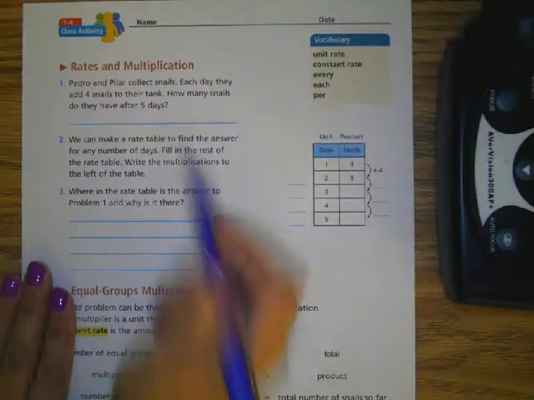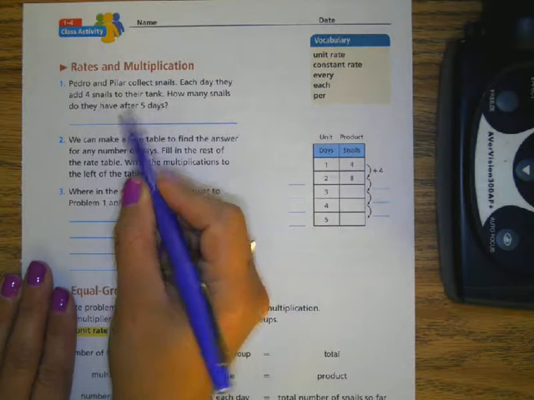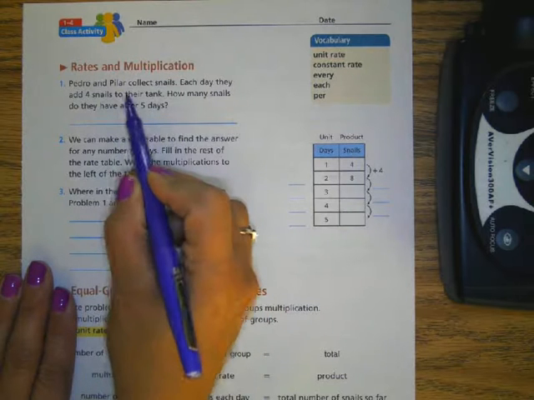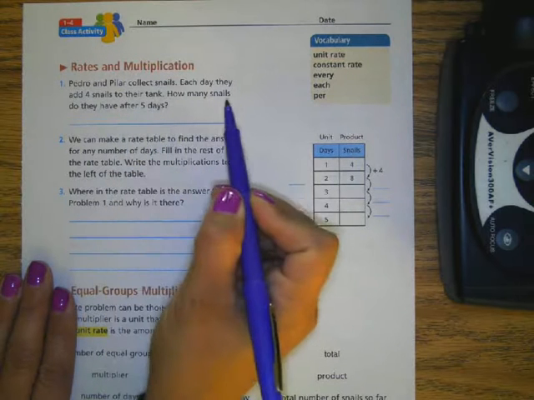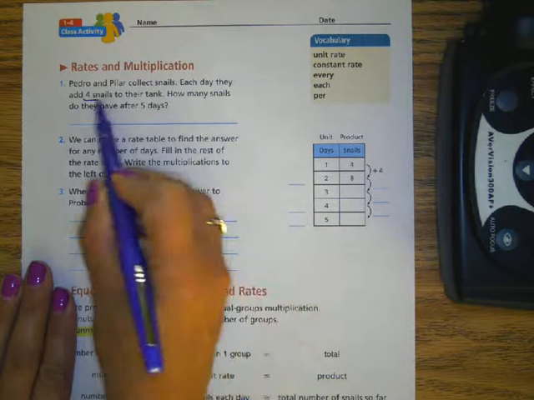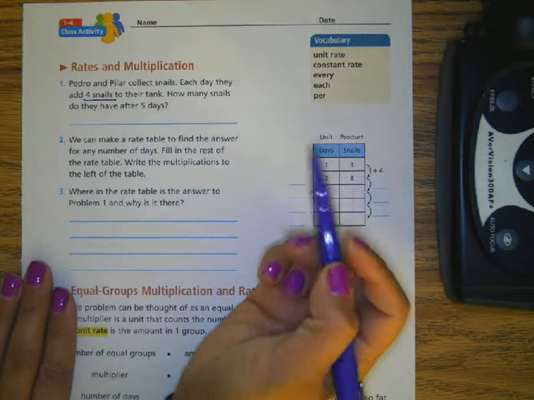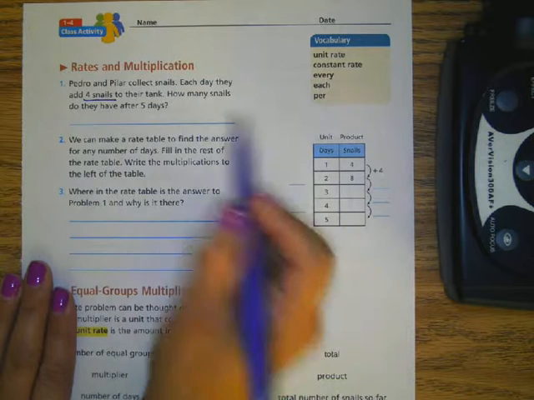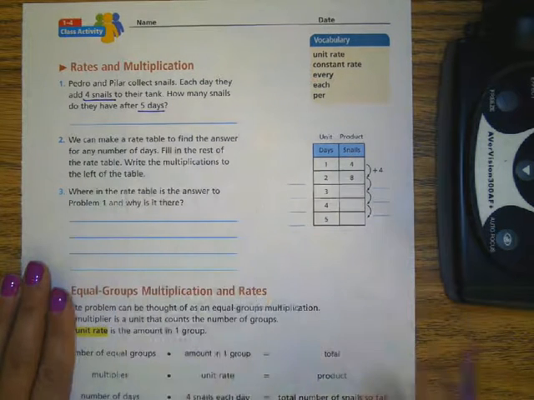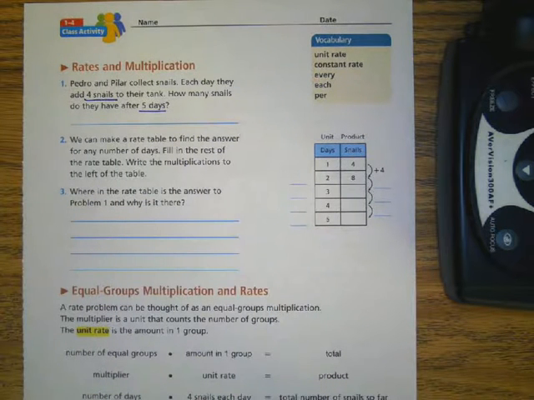Okay, so rates and multiplication. Pedro and Pilar collect snails. Each day they add 4 snails to their tank. How many snails do they have after 5 days? Turn and talk. What do you think? Oh, and raise your hand to share.